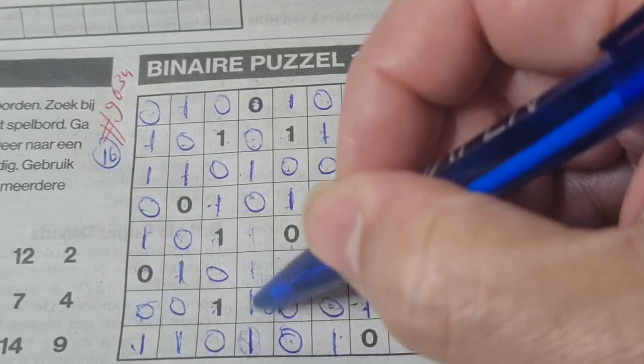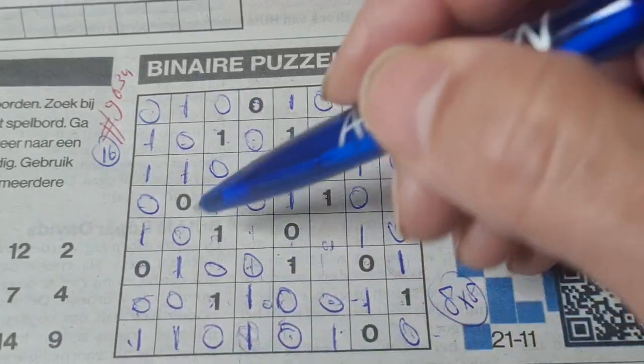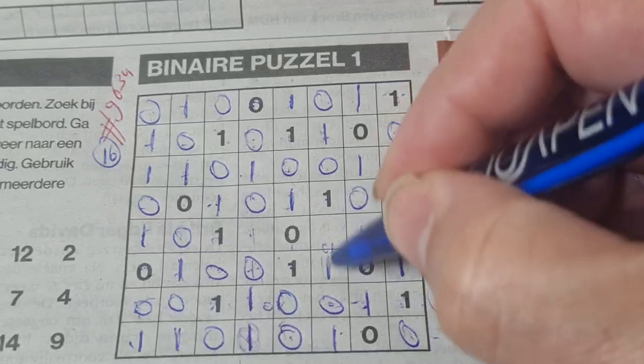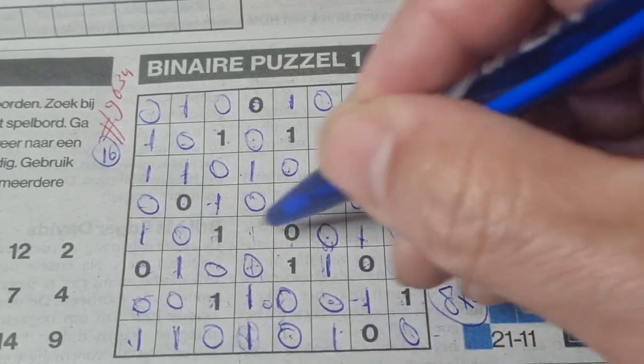Double O's, here one, there one. Double ones, here no, there no. 4 O's we have here, so the rest are ones. Between the ones comes an O. Double O's, here one, there one.